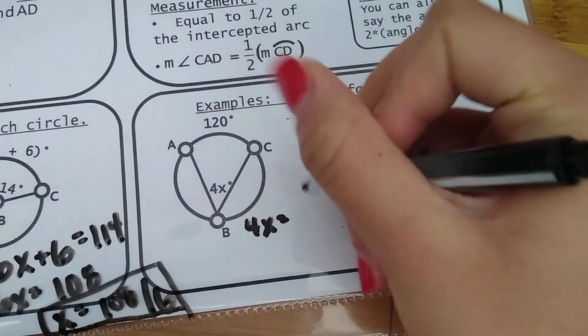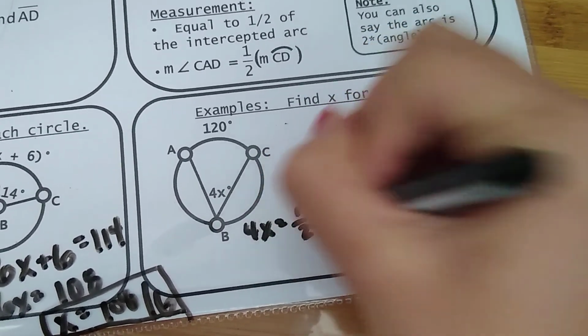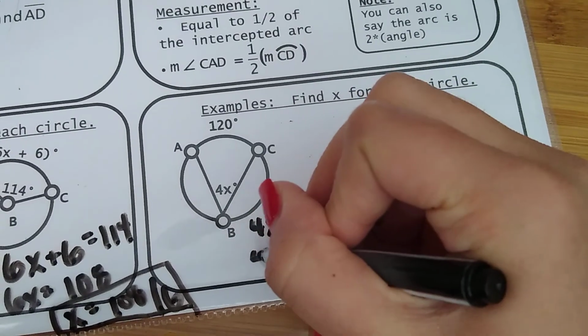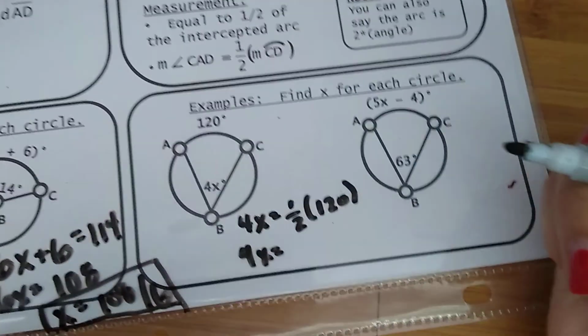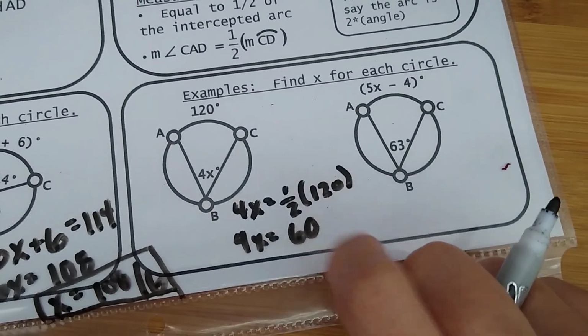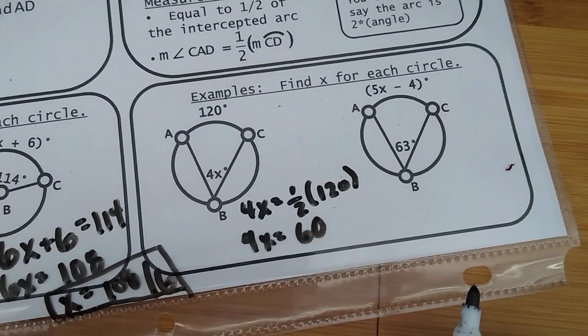So 4x equals 60, right? 1/2 of 120 is 60.